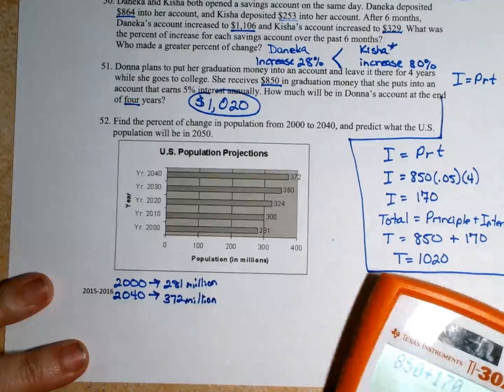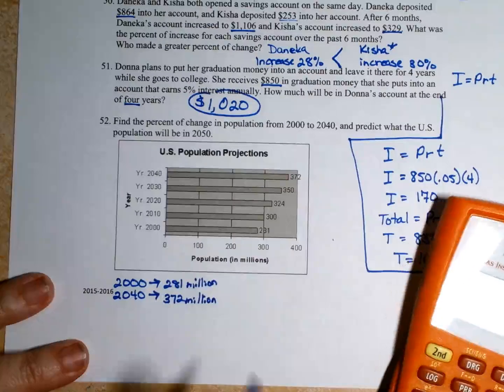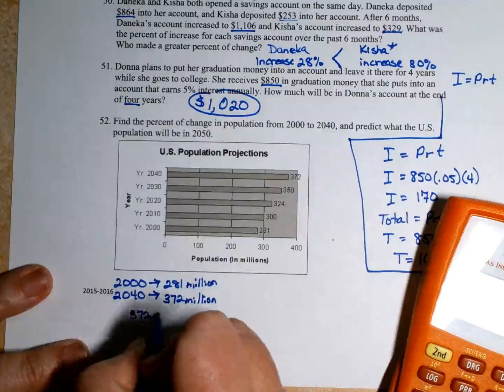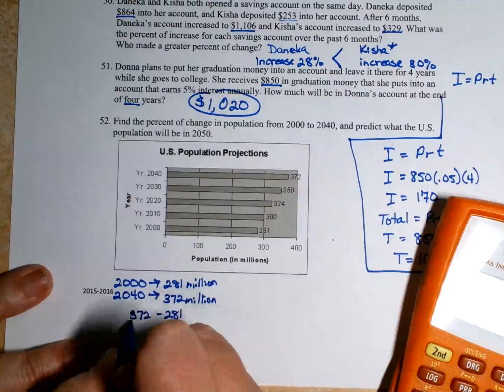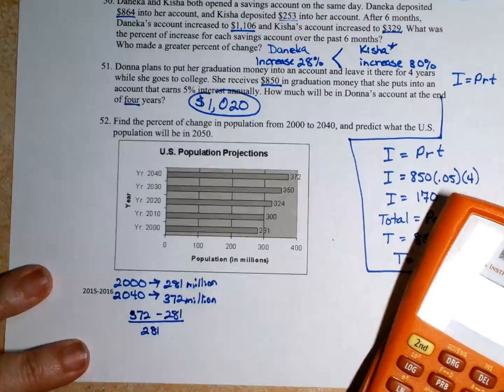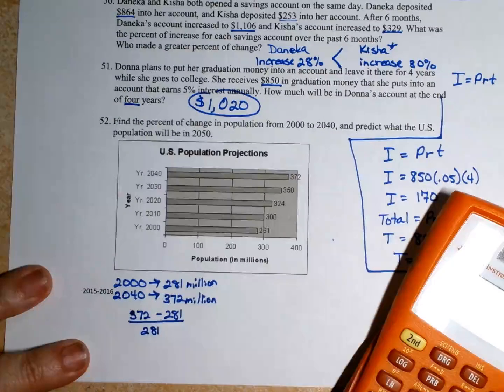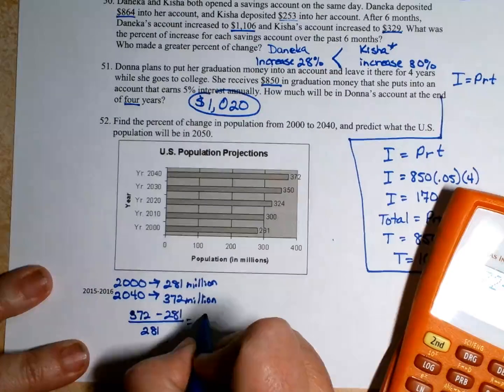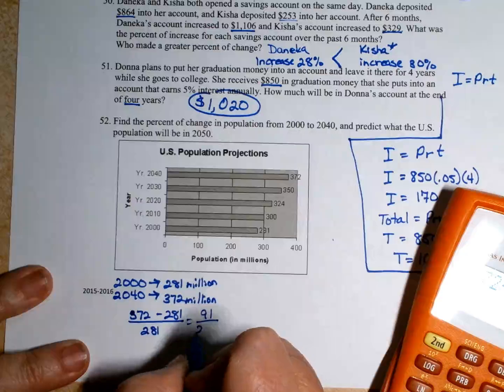Okay, so I have to take 372 minus 281 over 281. So I have 372 minus 281 equals 91 over 281.